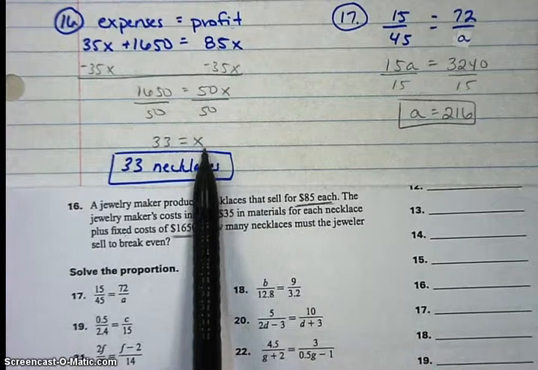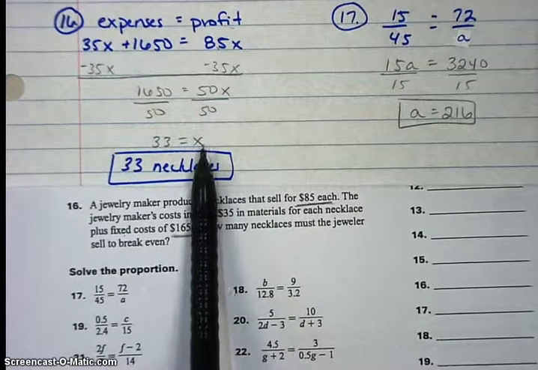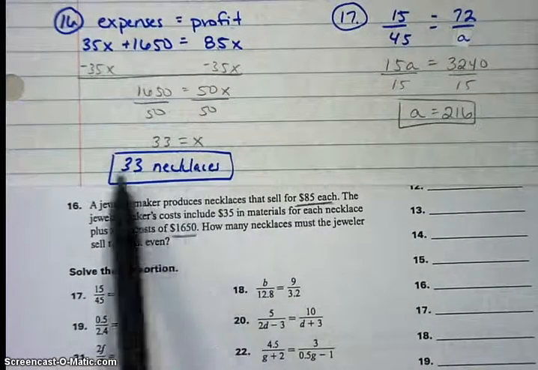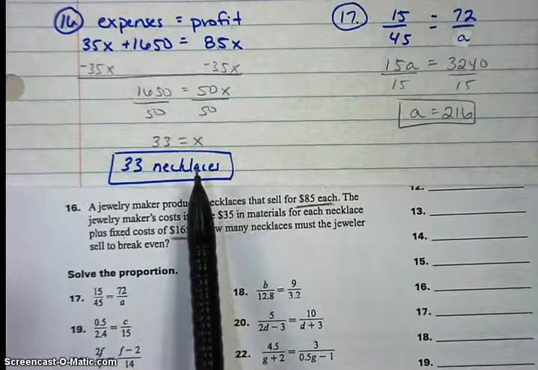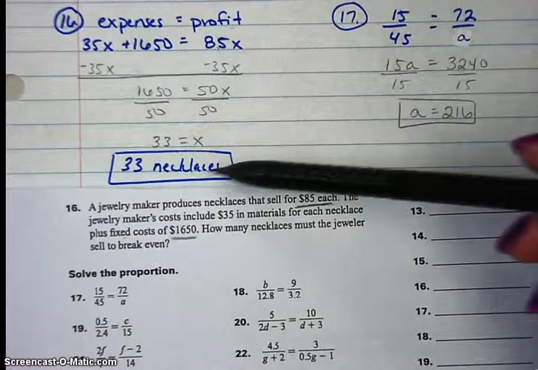I can solve it, and I get 33. But notice, I didn't just say x equals 33, I said 33 necklaces. I have to sell 33 necklaces to break even. Make sure you don't forget your units.